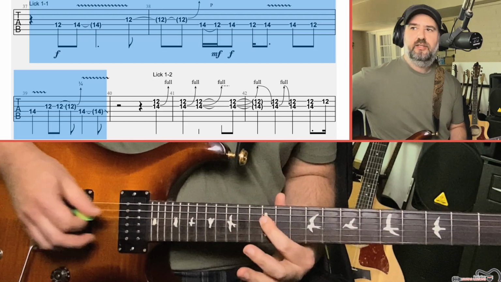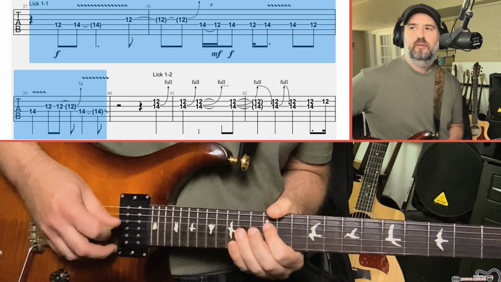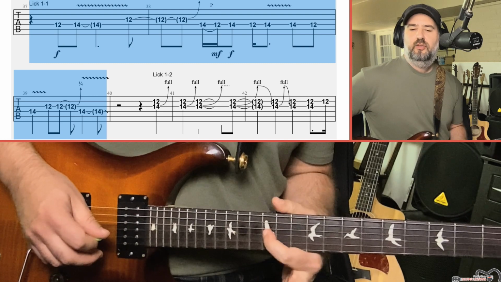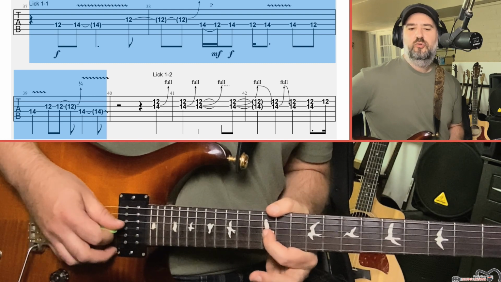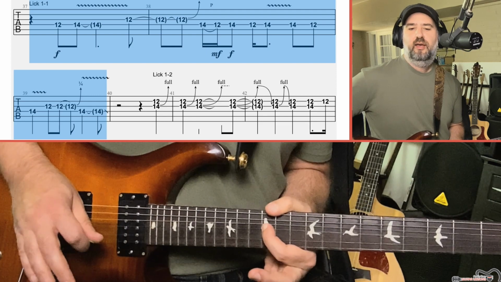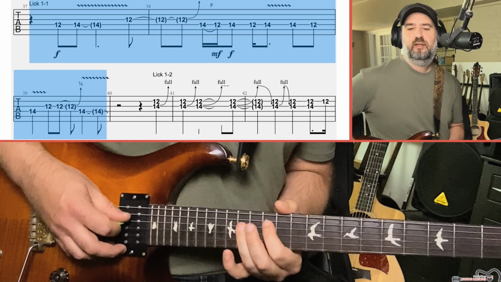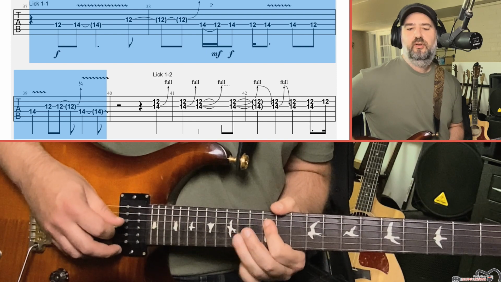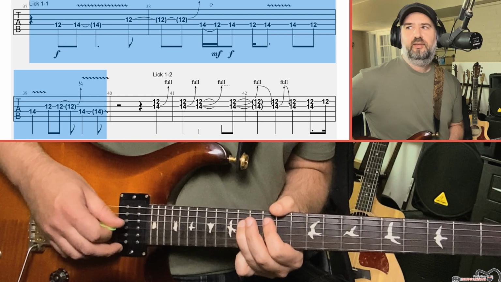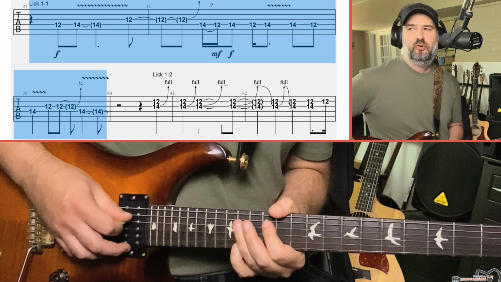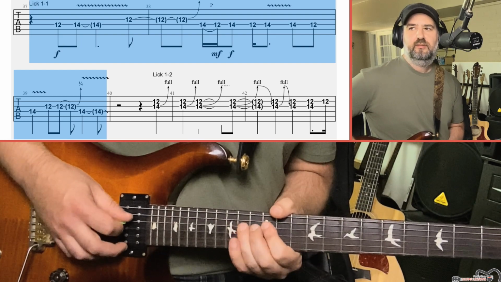So it's starting on the D string, 12, 14, and on that 14 we got some vibrato. 12 of the G, you pick it, and then you pick it, let it ring, and then add a little bend to it. Back to the D string, pull off, and then pick, and then all picked here, 12, 14, 14, 12.